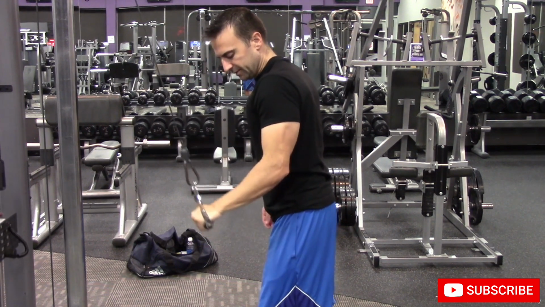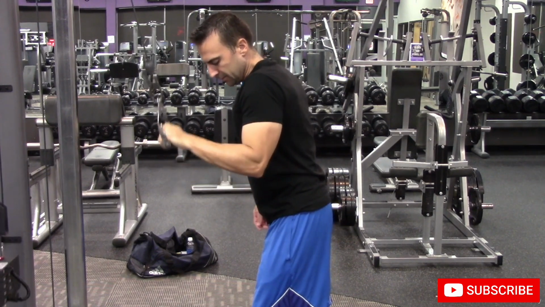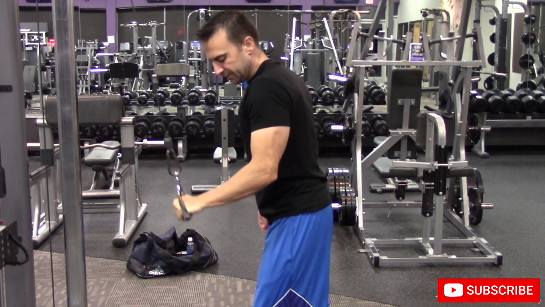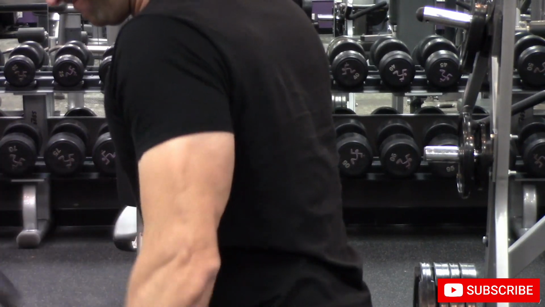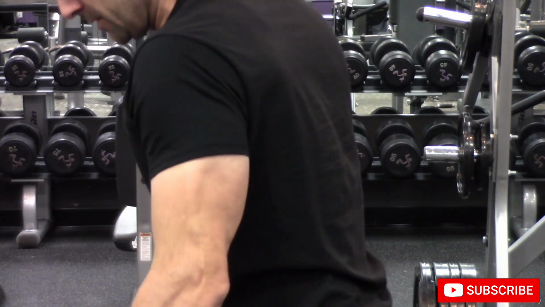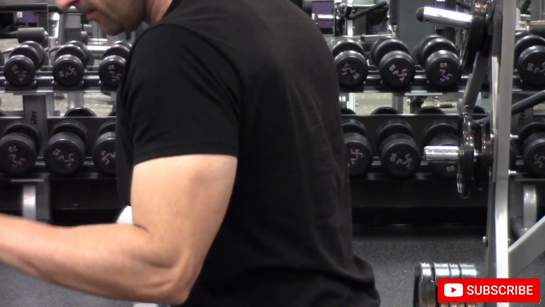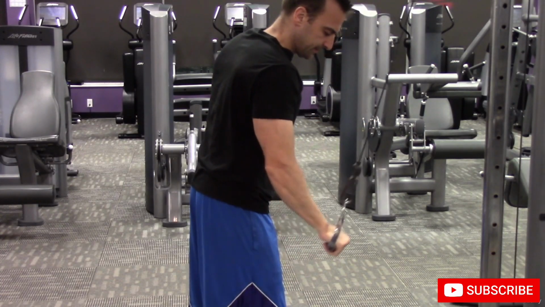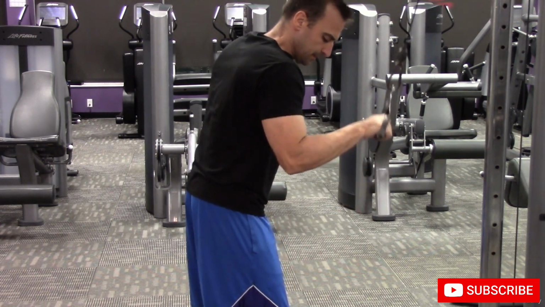Here it is in regular speed, nice, slow, and controlled during the eccentric movement. And then I extend down to work that tricep muscle. Here's a quick close-up of the tricep being worked. And then on the other side, same exercise. Now I'm just working my right tricep.